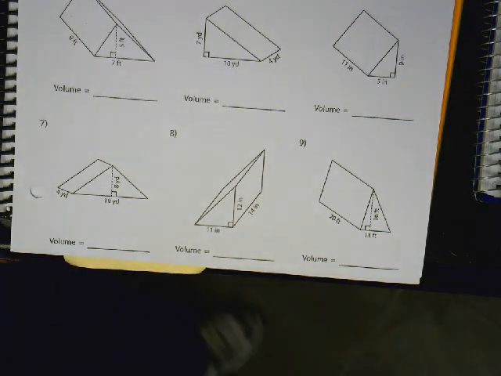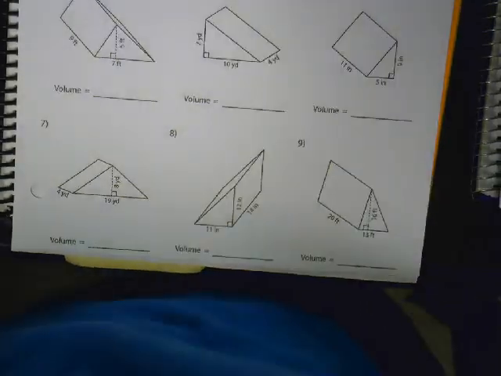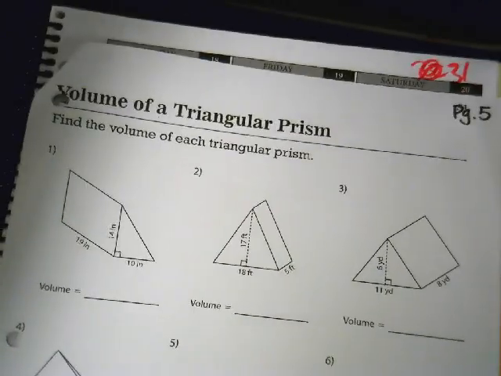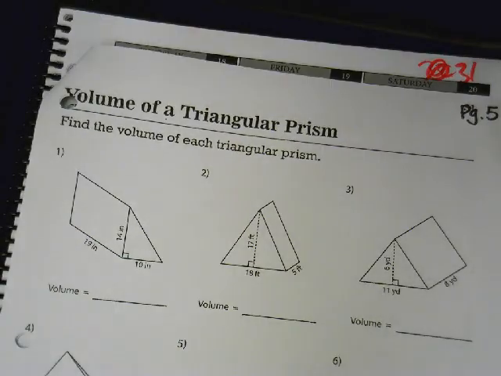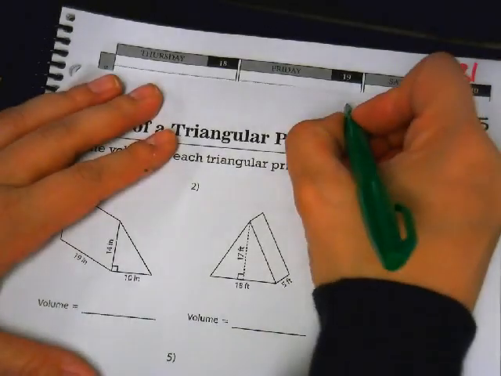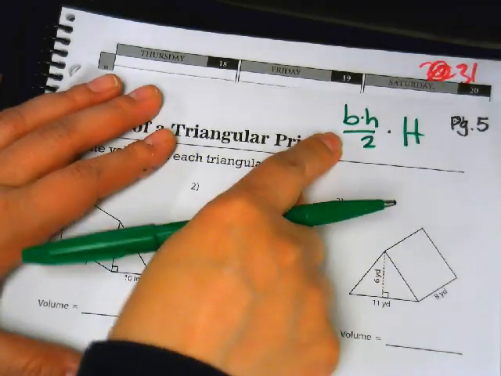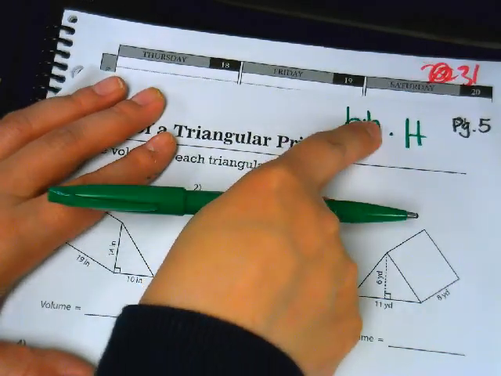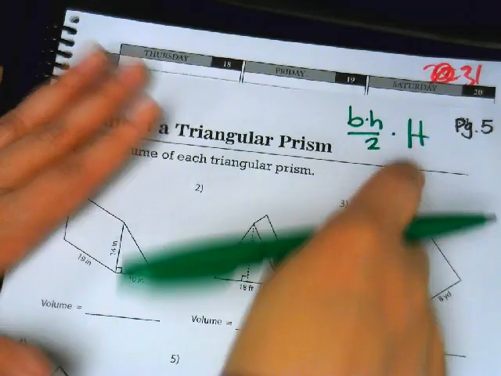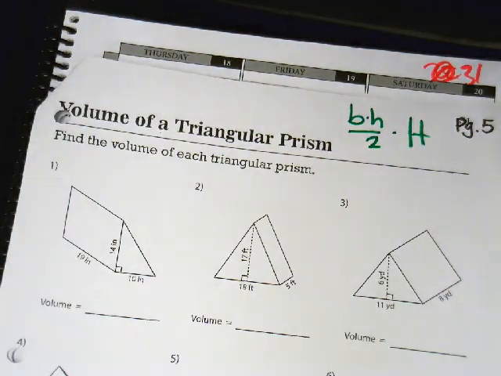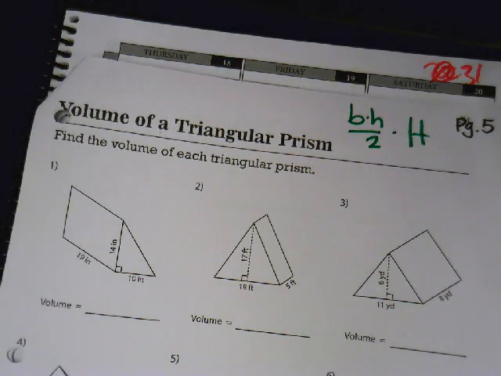Okay, so your assignment is going to come from page 5. I'm going to do the first one with you to show you what kind of work I want to see, and then we're going to come around and start your paper. Basically, you're always going to do base times height divided by 2 times your big height. I'm going to write that on top so I don't forget. The great thing about this worksheet is you're going to use all the numbers. There's no extra numbers you have to ignore like we did in the other problems.